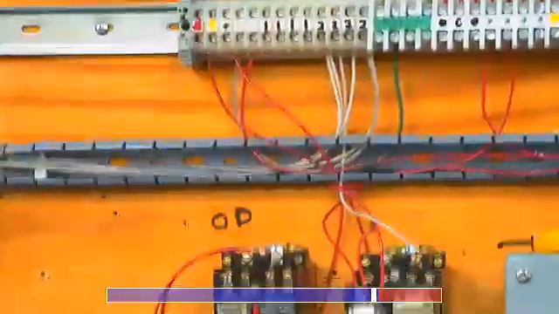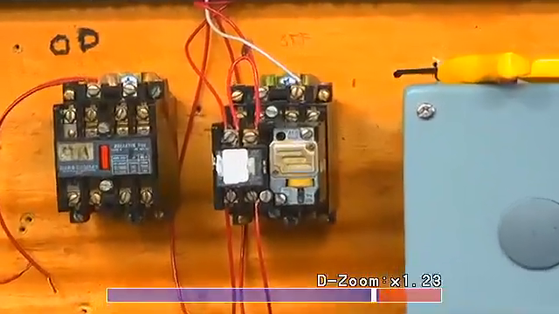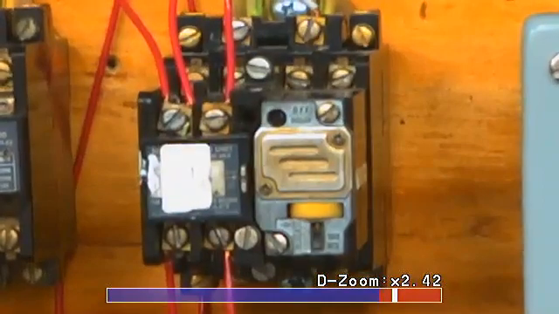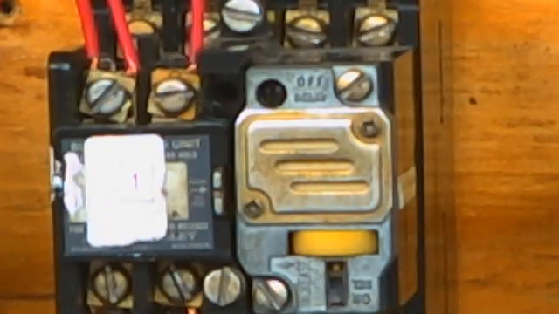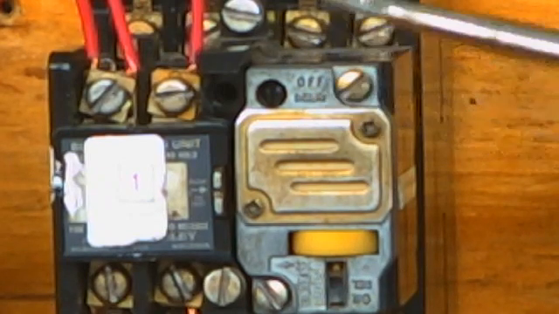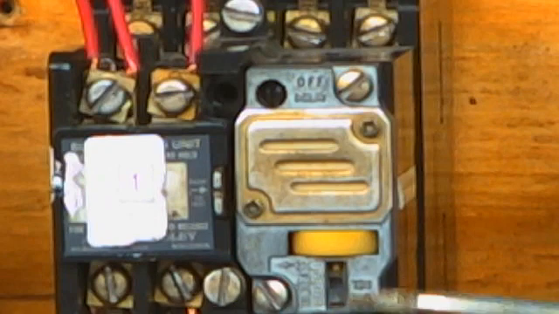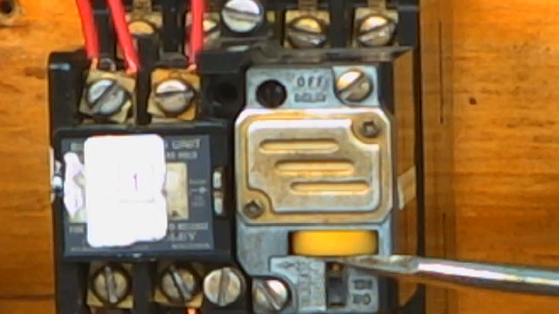So this one is off delay, right? It says off delay right there. You see how it says on delay down here, but it's upside down? Can you read it or no?